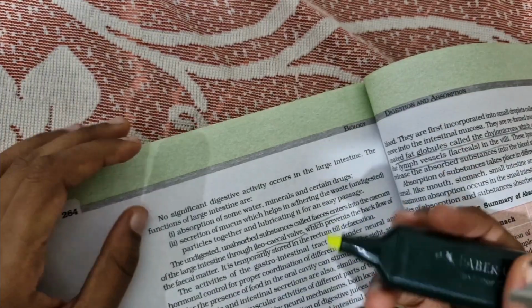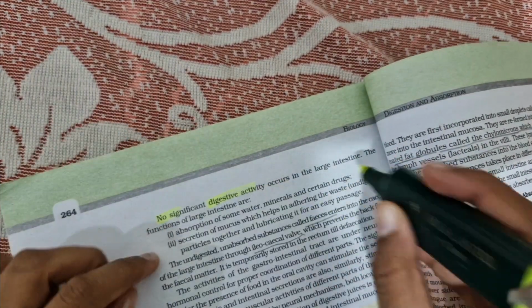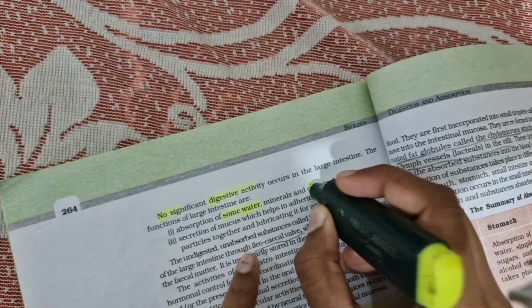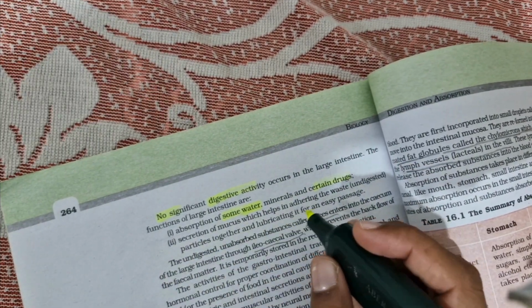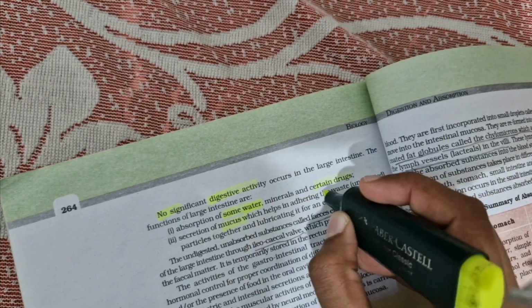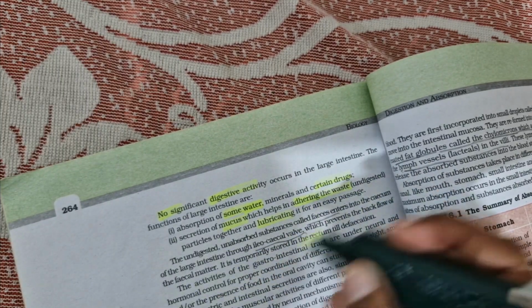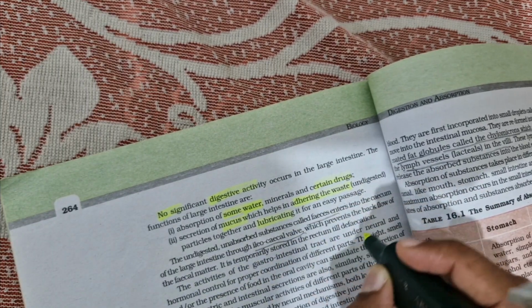No significant digestion occurs in the large intestine, no digestion will be there, and the functions of the large intestine are absorption of some water and certain drugs, and secretion of mucus, which helps in lubrication, adhering the waste particles together and lubricating for the easy passage. The passage is known as defecation.